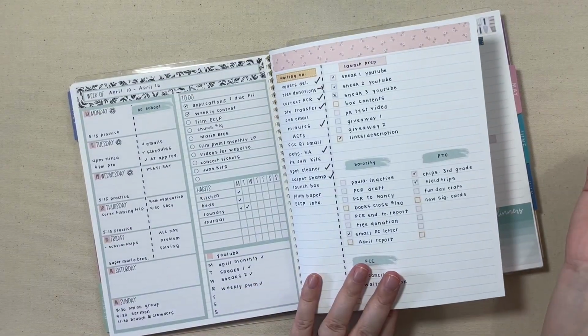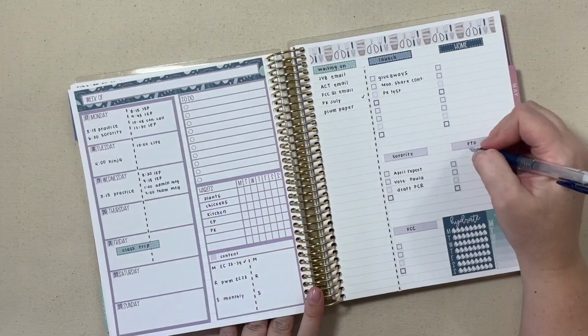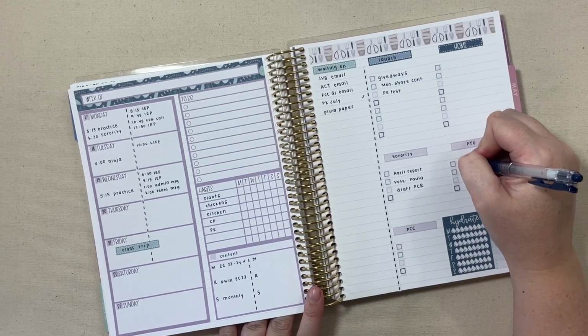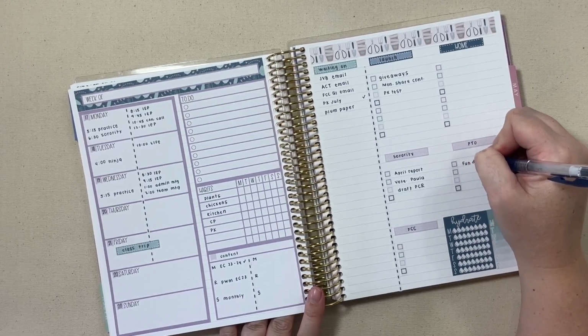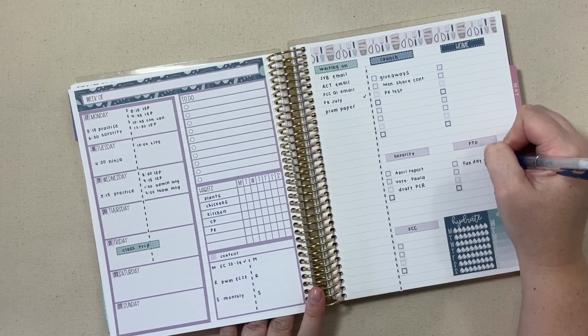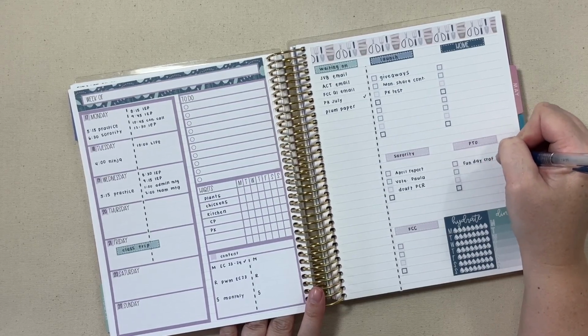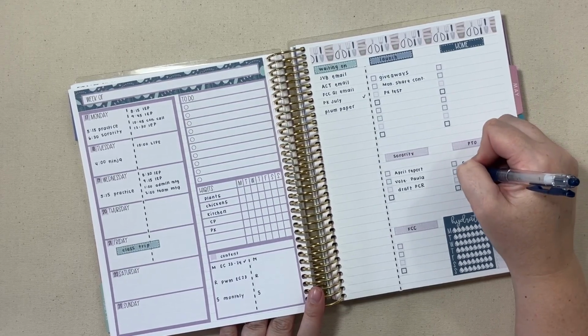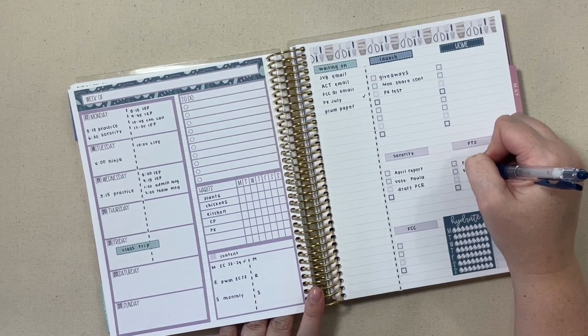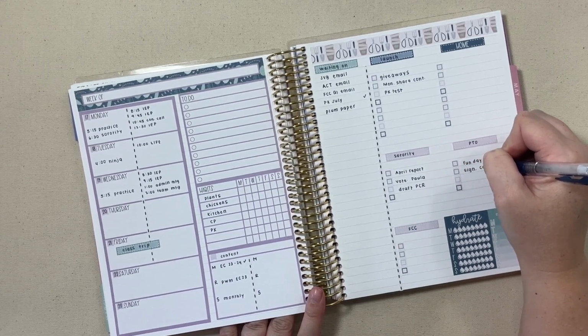And then for PTO, we need a fun day craft for the end of the school year. And we all need to sign new signature cards at the bank.